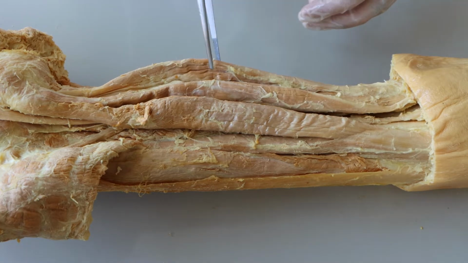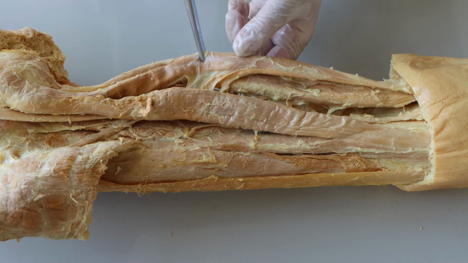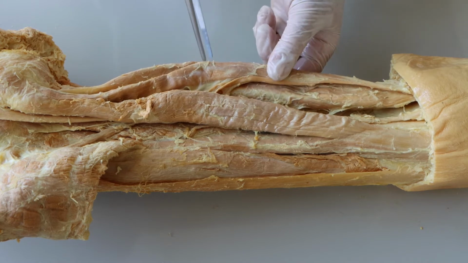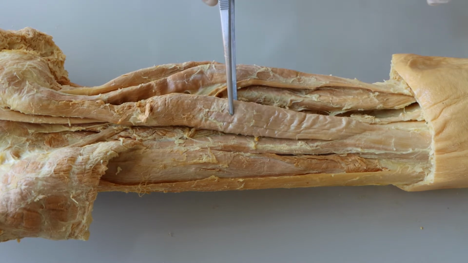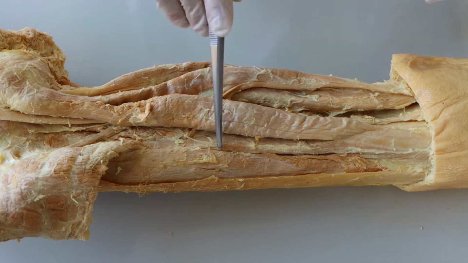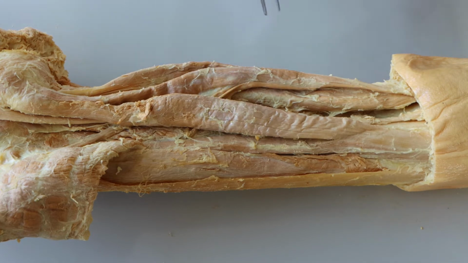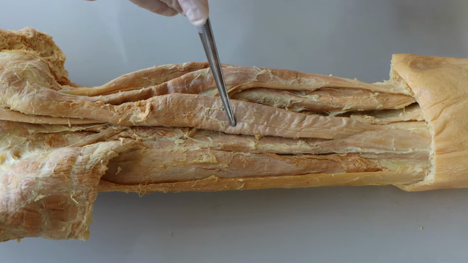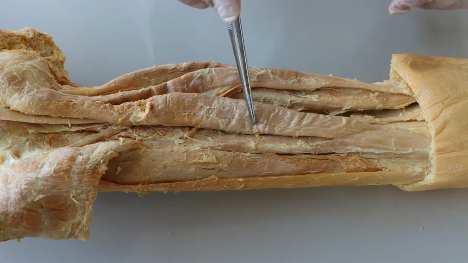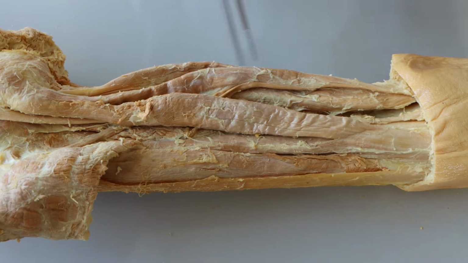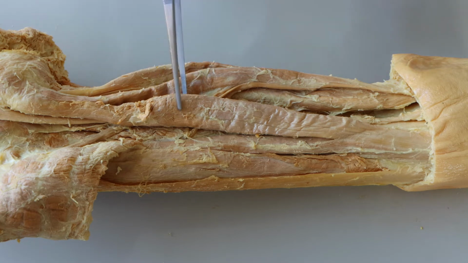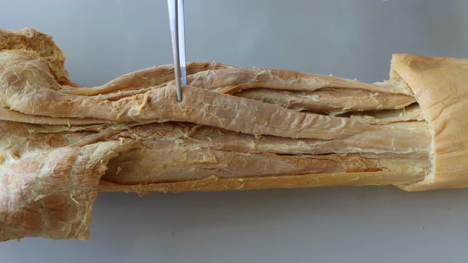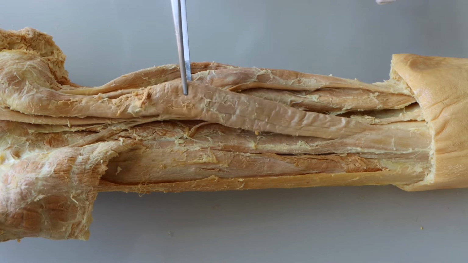So these two muscles are located medially at the posterior compartment. Then the next muscle that I have here, located more laterally, is this muscle that has two heads, and that's why it's called biceps femoris. Biceps femoris has two heads. This head that you can see is located more medially.